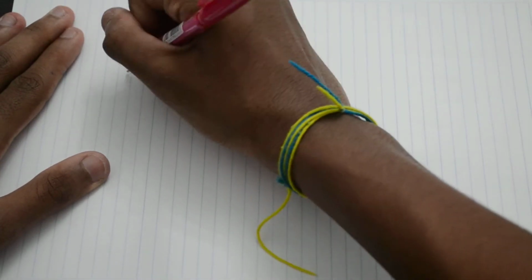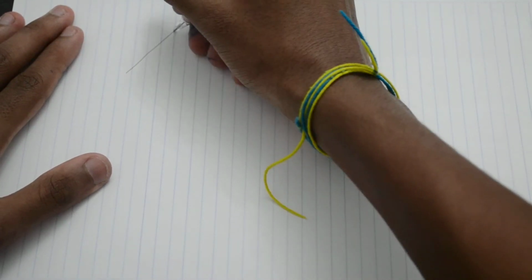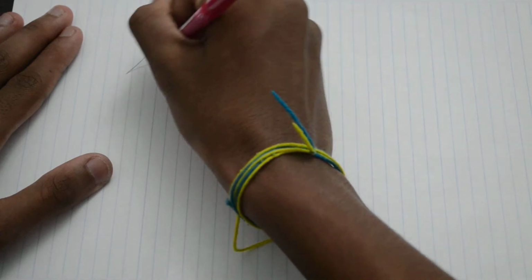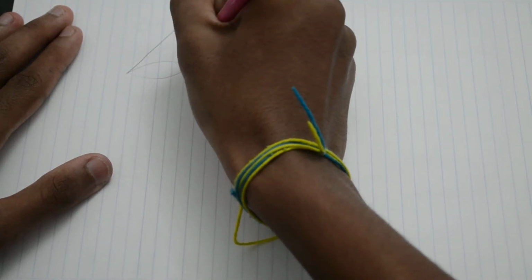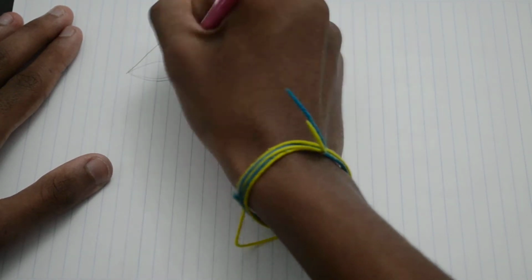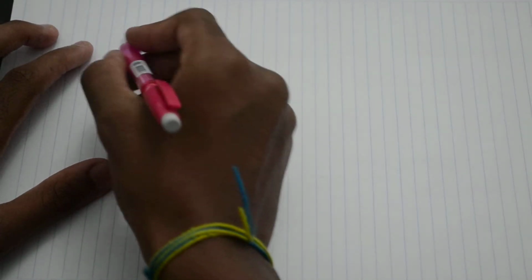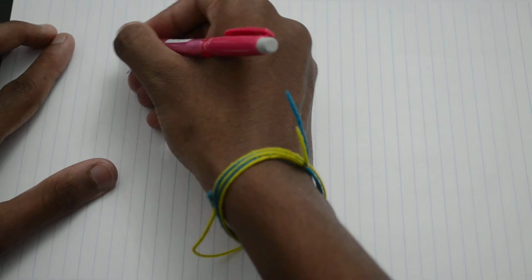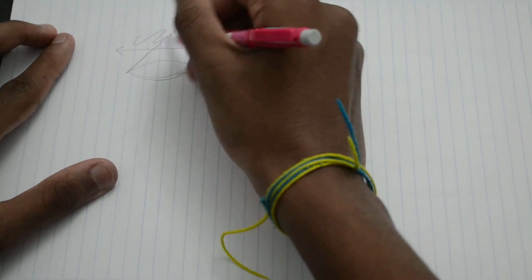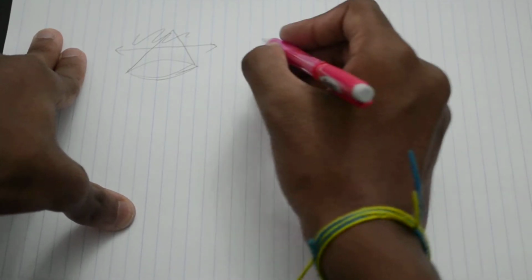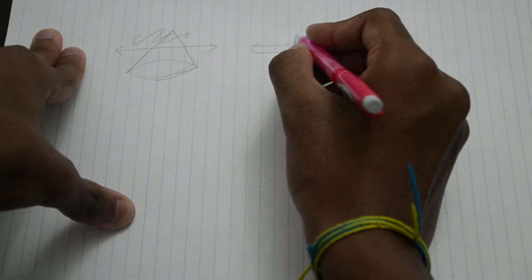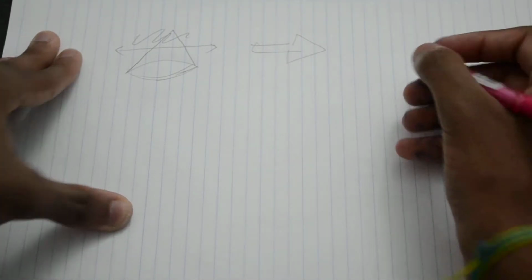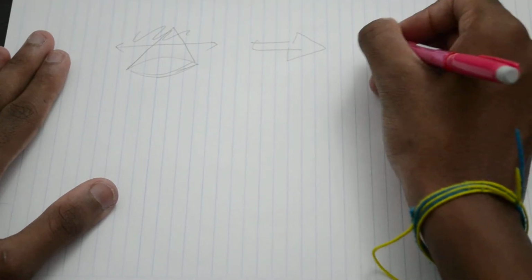So first we have a cone, suppose this is our cone, and we cut it in half. So this part goes. Once this part is gone, all that would be left is a frustum, which is this figure.